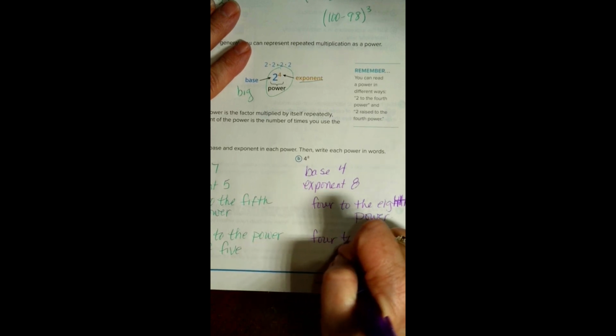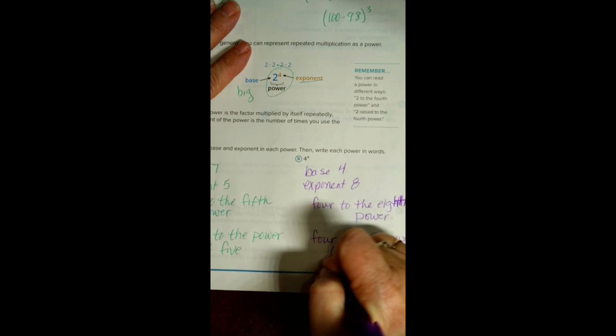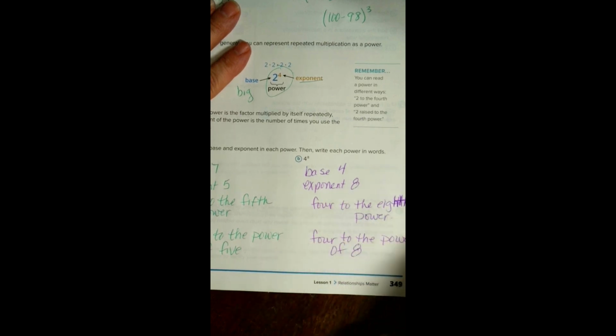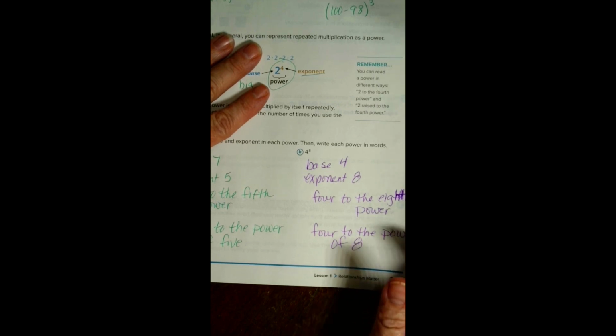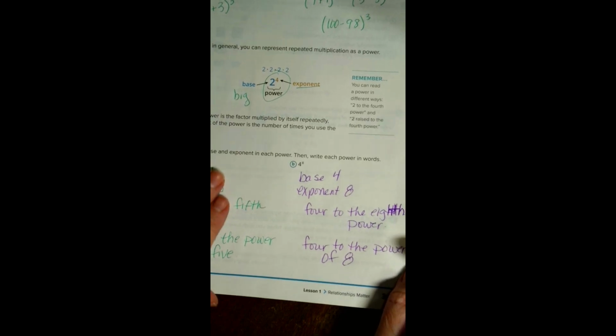Or 4 to the power of 8. You could say 4 raised to the 8th power, 4 raised to the power of 8. All of those say the same thing. Okay, and that's where we are going to stop.